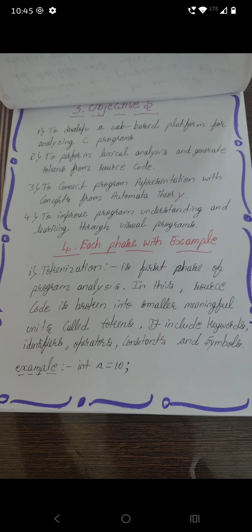These are the objectives: to connect program representation with concepts from automata theory, to improve program understanding and learning through visual programs. Each phase tells us about many types. The first one is tokenization. In this phase, the source code is broken into smaller meaningful units called tokens.